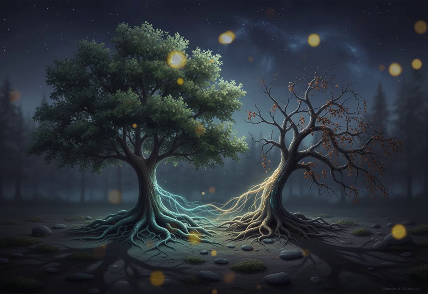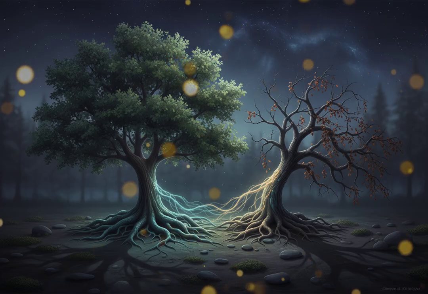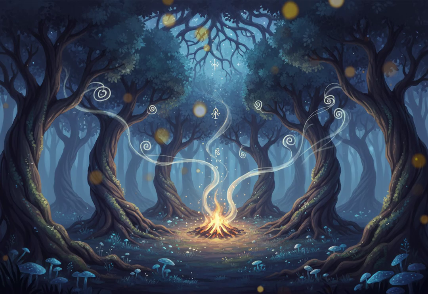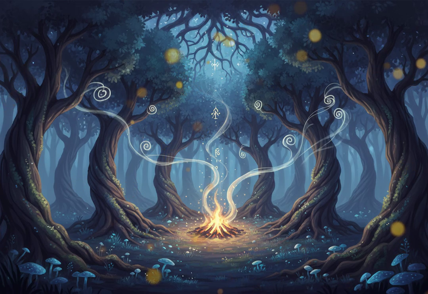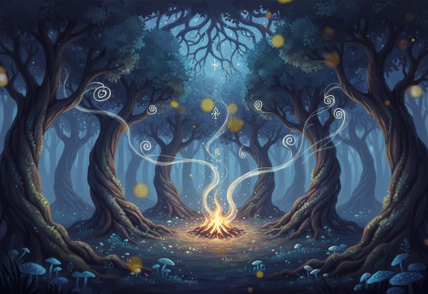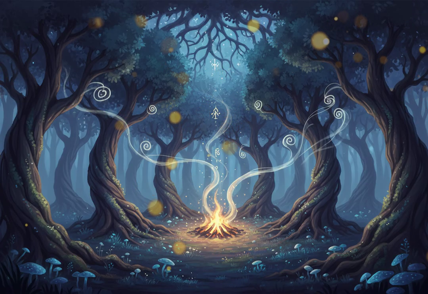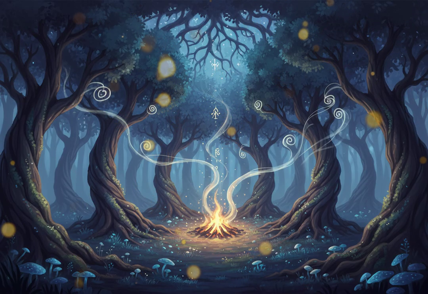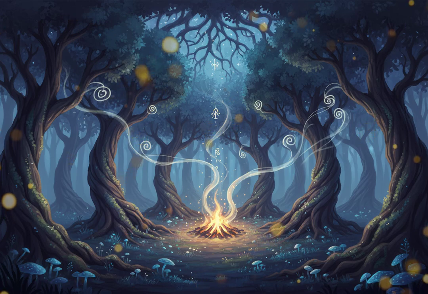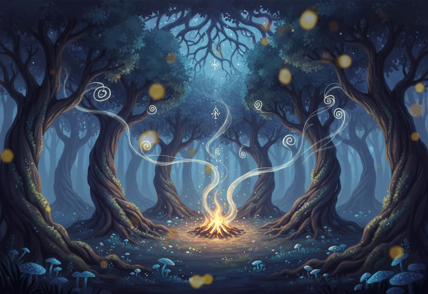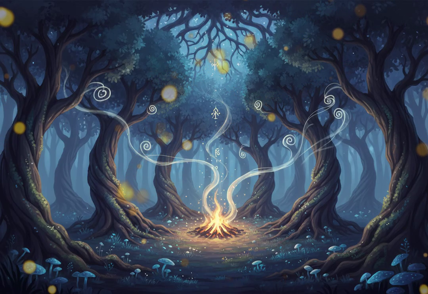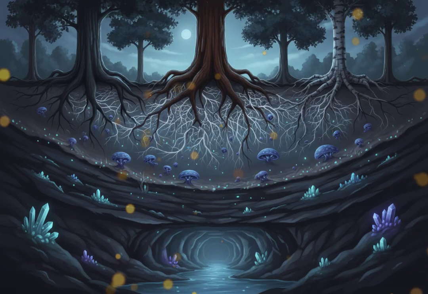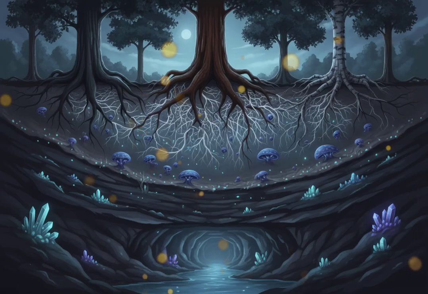The importance of communication for tree survival cannot be overstated. Trees that can effectively communicate and cooperate are more resilient in the face of challenges. Studies have shown that forests with diverse species and robust communication networks are better able to withstand pests, diseases, and environmental stressors. In this sense, communication fosters not only individual survival, but also the health of the entire ecosystem.